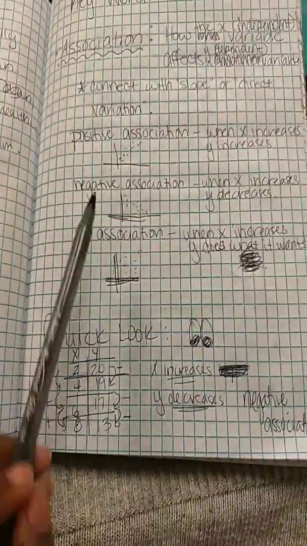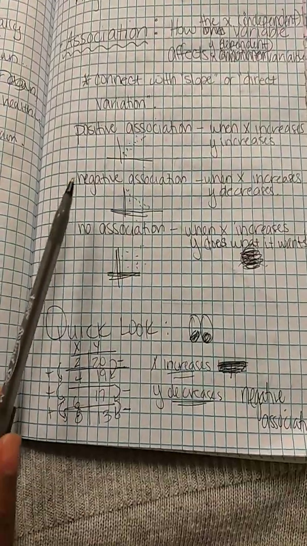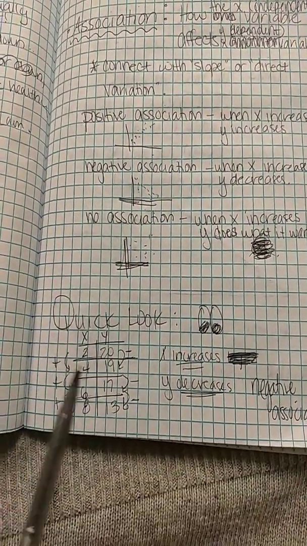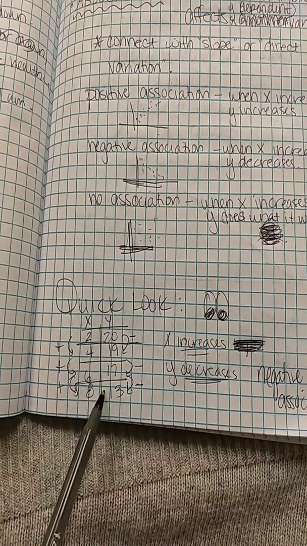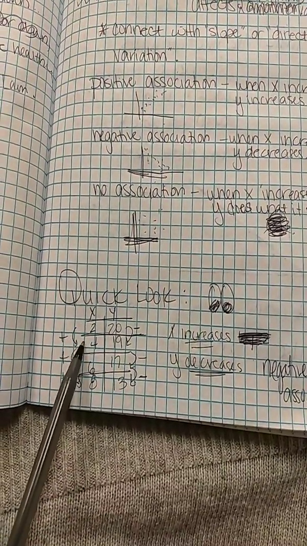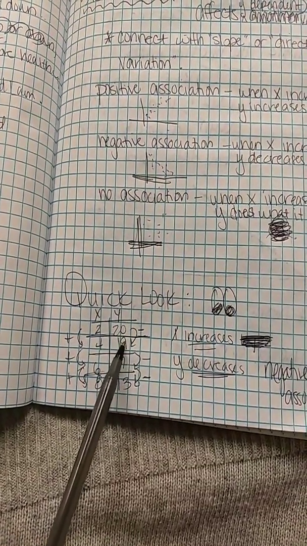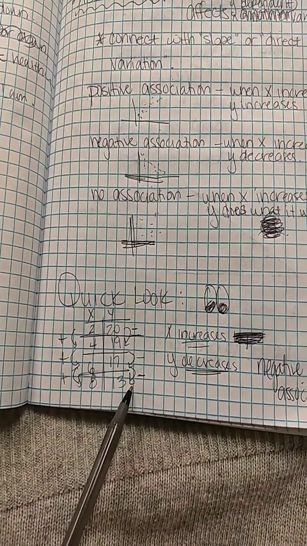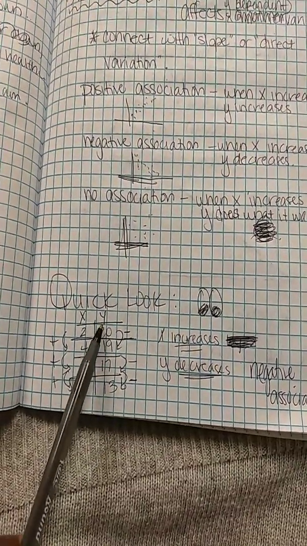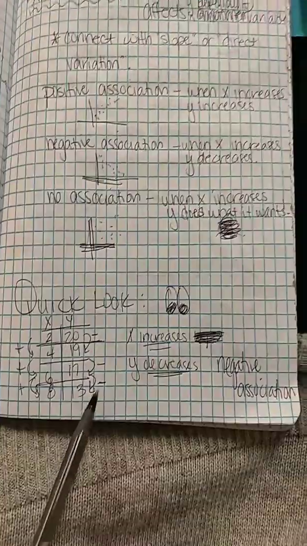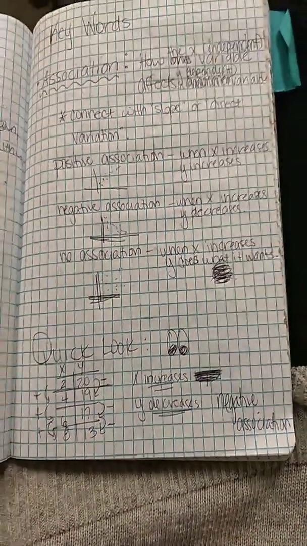You'll be asked to tell whether a graph has an association, a positive, negative, or no association. And you'll also be asked to tell whether a table has it. So if I look here, I notice that my x values are increasing, and as my x value increases, my y values are decreasing. So though it's not a consistent decrease, it is consistently decreasing. And so as x increases, y decreases. This is a negative association.